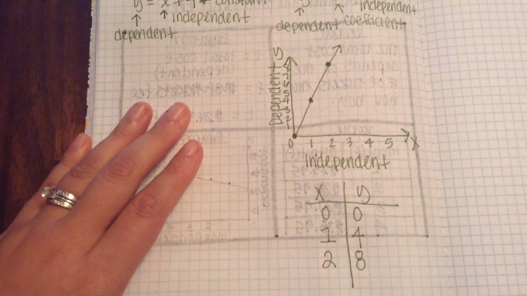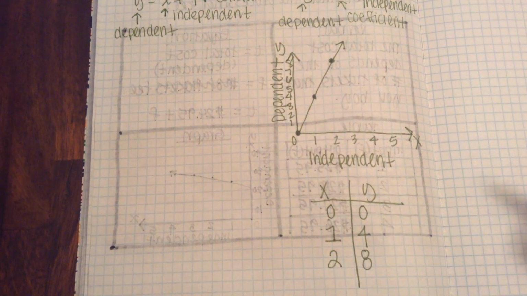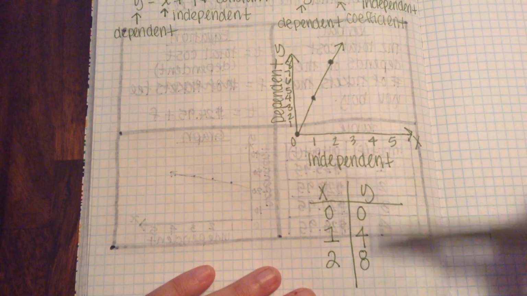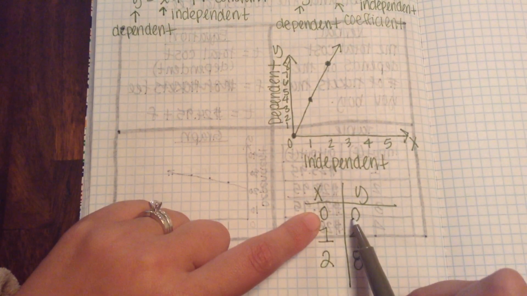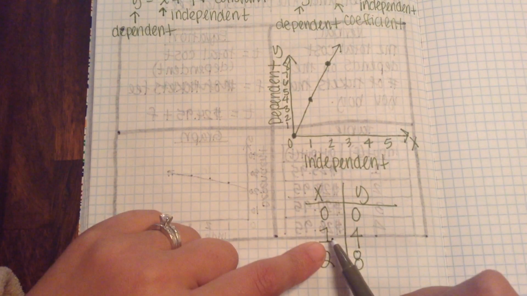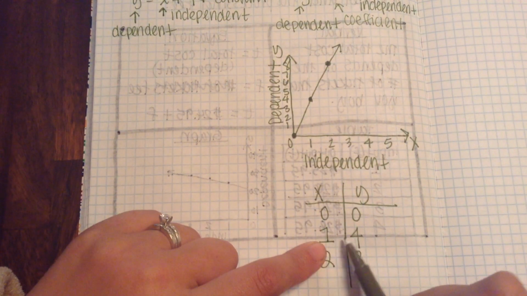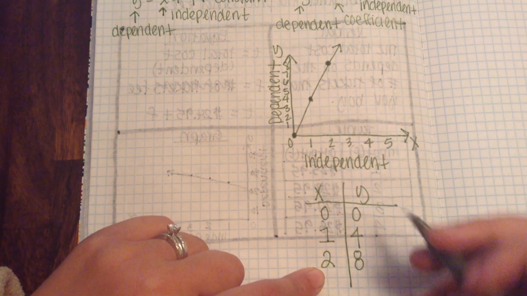Okay? Now, if I look at my table here, what is the relationship between x and y? Well, if I look here, how do I get from 0 to 0? Well, 0 times something is 0. How do I get from 1 to 4? 1 times 4 is 4. How do I get from 2 to 8? Times 4.